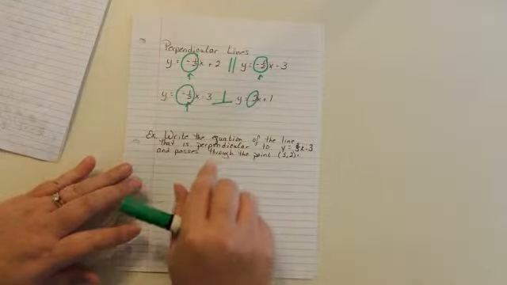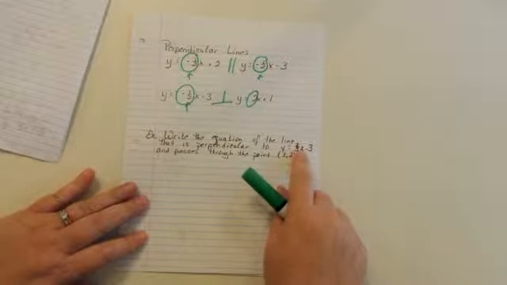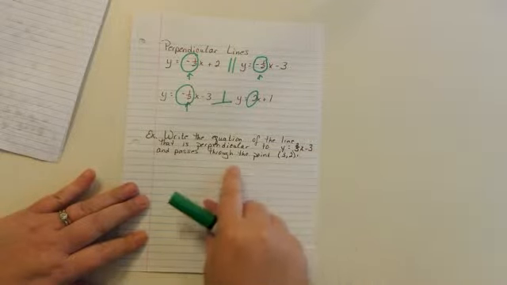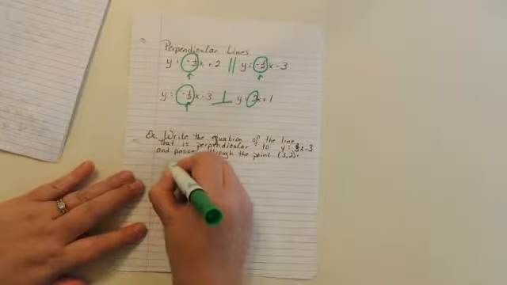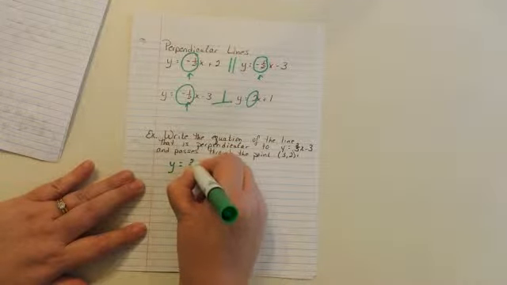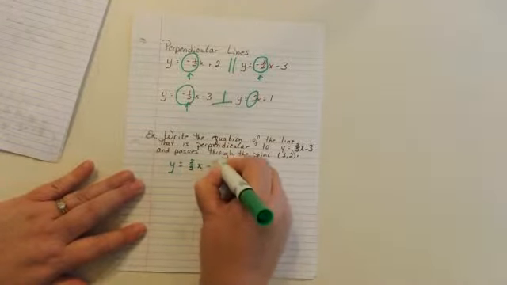Write the equation of the line that is perpendicular to y equals 2/5 x minus 3 and passes through the point (3, 2). Okay, so the original line is y equals 2/5 x minus 3.